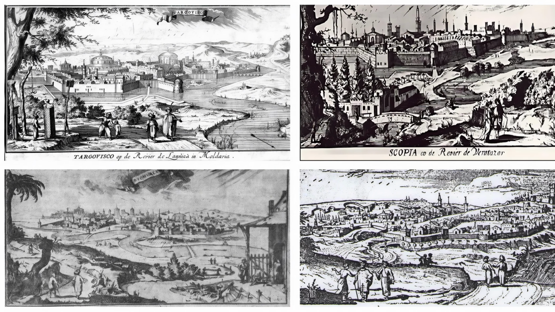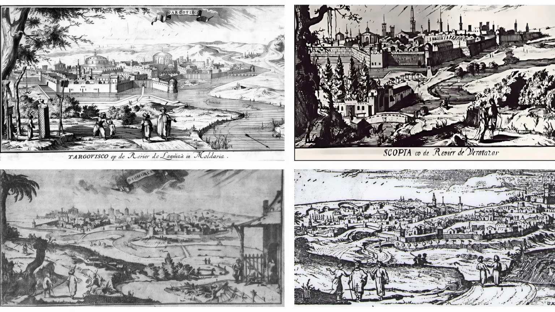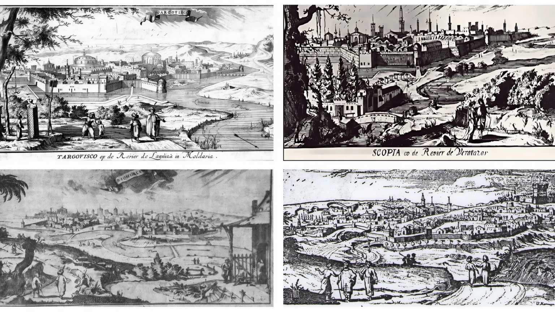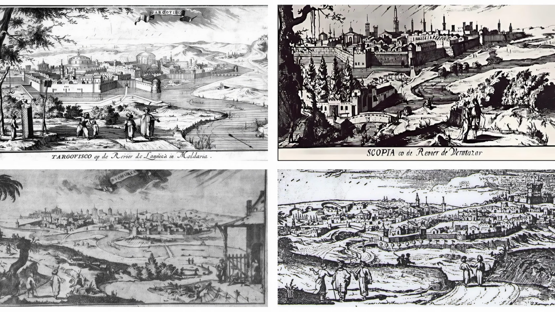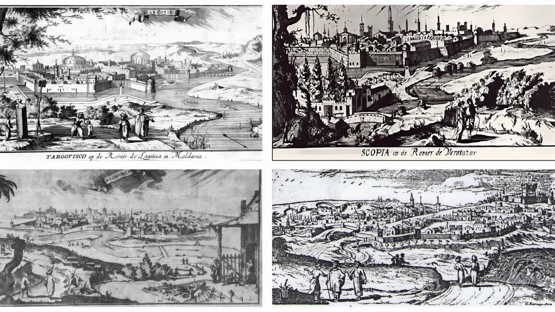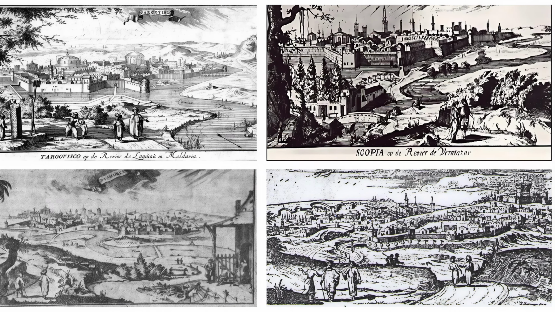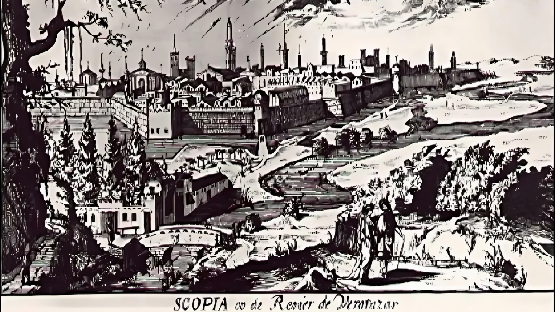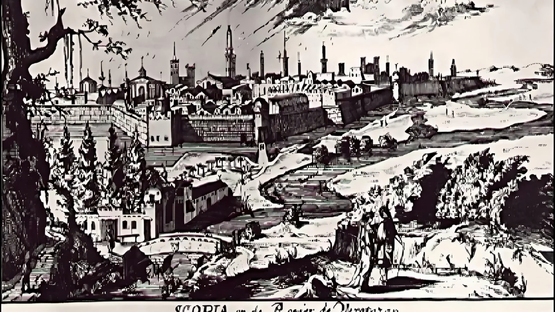Whatever its original purpose may have been, one thing is clear. Harabin never actually visited these cities and towns himself. Instead, he relied on second-hand accounts from travelers along with his own imagination, which explains why this engraving mixes real features with invented details.